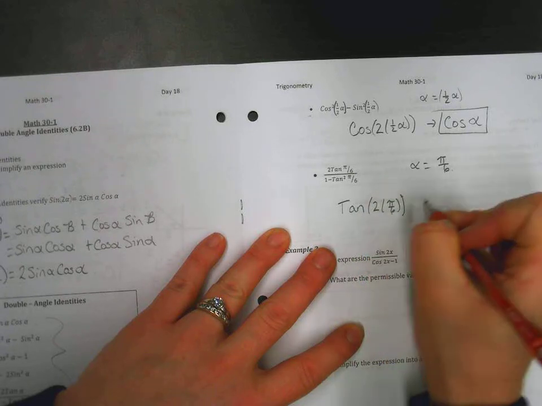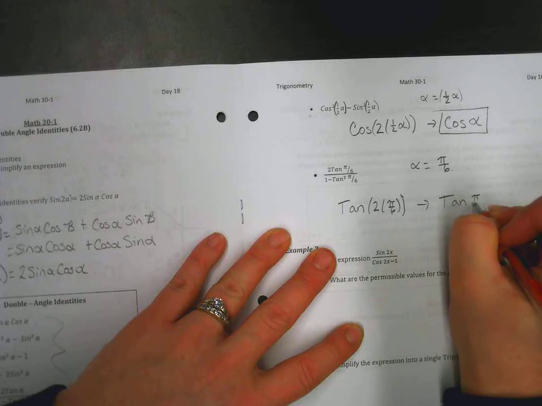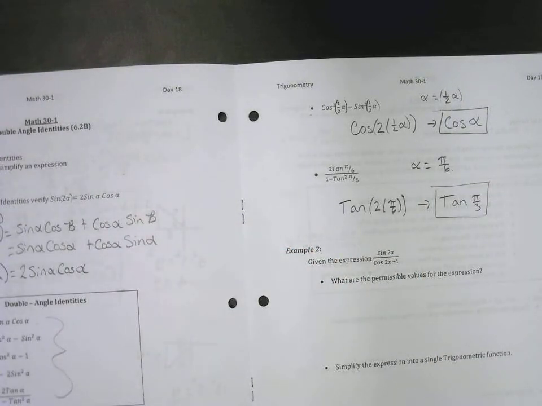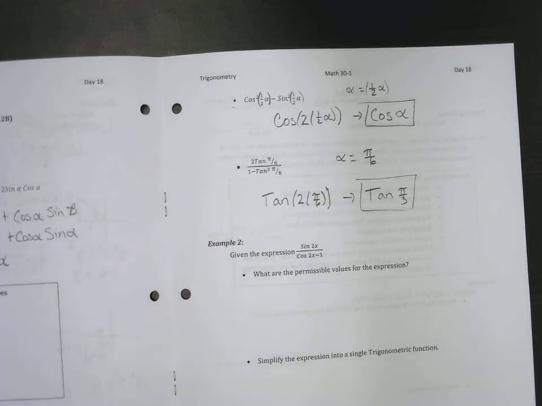If I multiply pi over 6 by 2, I get a single trig ratio of just tangent of pi over 3. Okay, so that is starting to use and recognize our double angle identities.